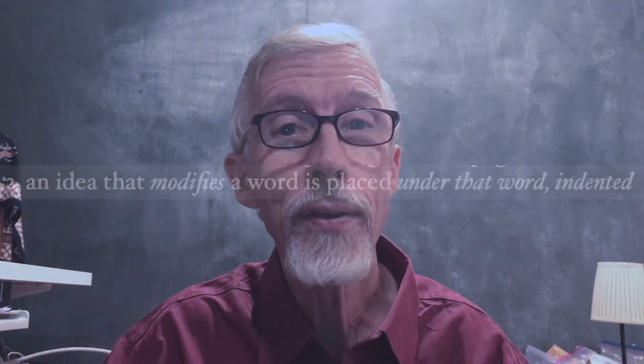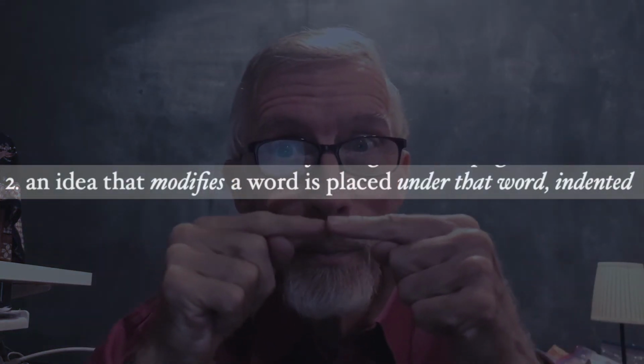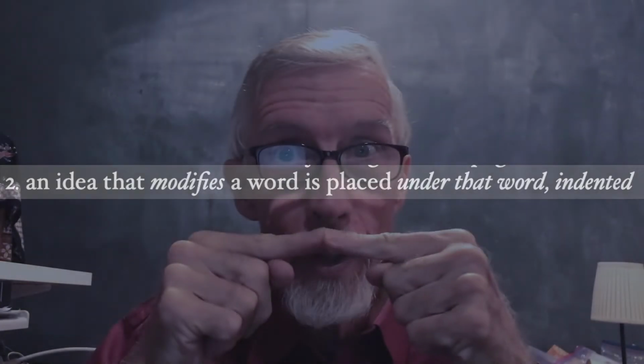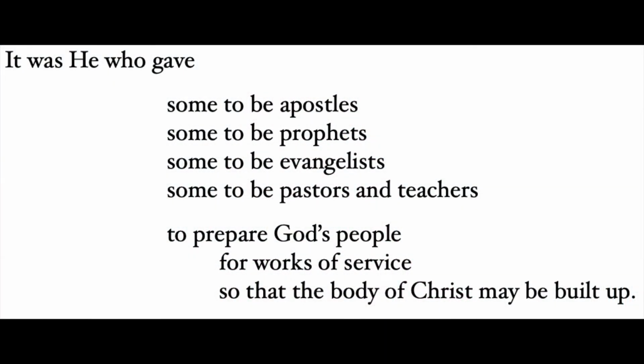Look back at rule number 2. Things that modify a word are under but indented below the word and in the middle of the word. Some to be apostles. Okay? But it's not just some to be apostles. You have a series here. Some to be apostles, some to be prophets, some to be evangelists, some to be pastors and teachers.